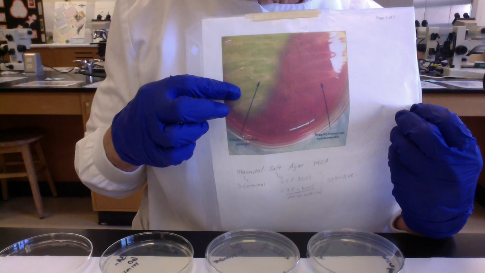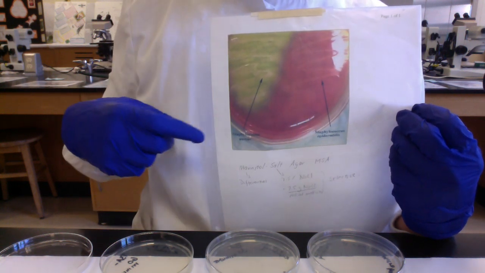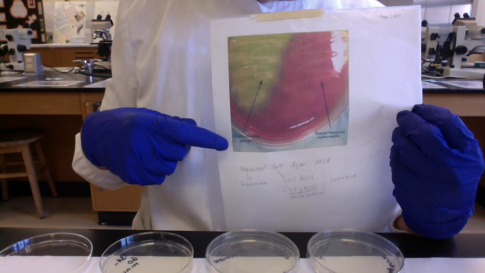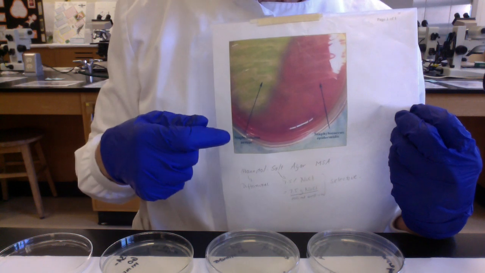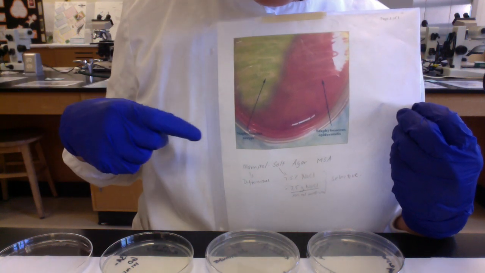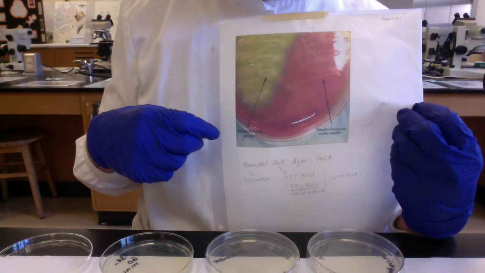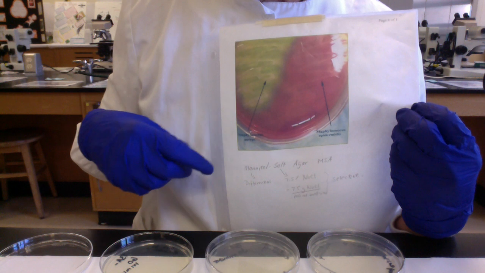If the microbe can't ferment mannitol, they'll have to start tearing apart proteins and amino acids as a source of carbon and energy. When they rip apart the amino acids, they release the amino group as ammonia, and that's a weak base. So the pH is going to go up, and phenol red at alkaline pH is going to turn a red color. Sometimes they call it fuchsia.